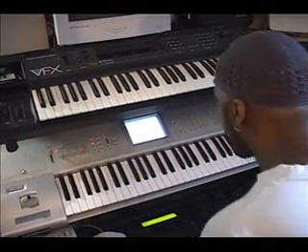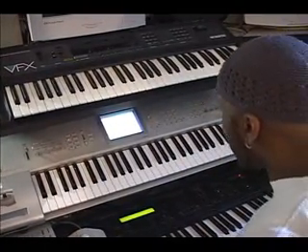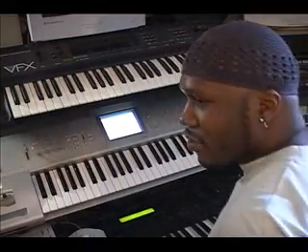Simple as that. For the sequencing and song chaining on the Triton, if you have any more questions, continue to write us. We do answer.